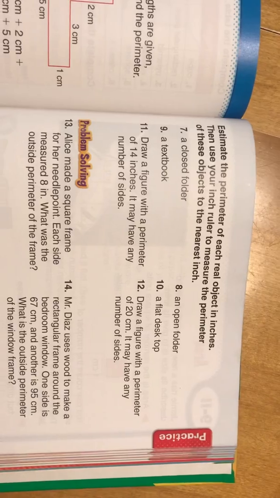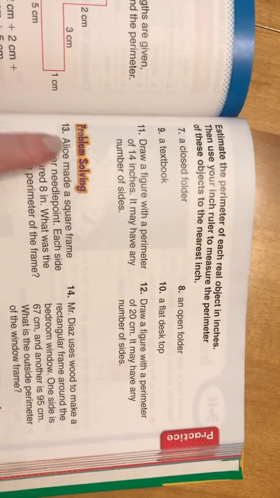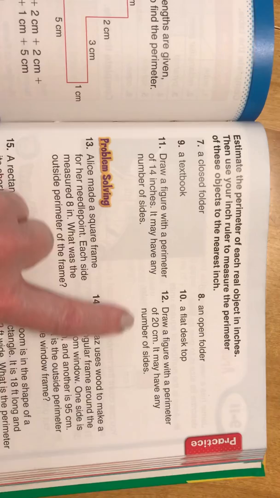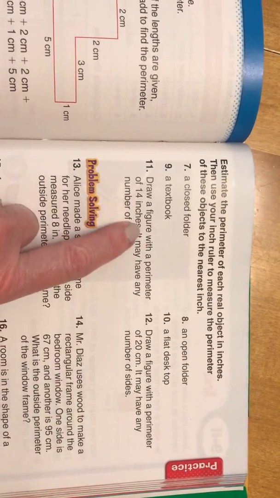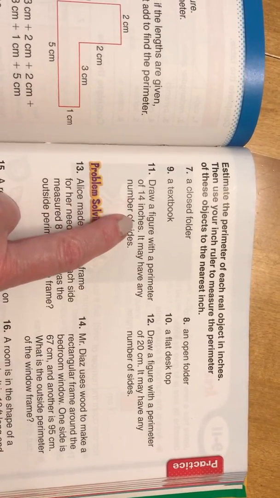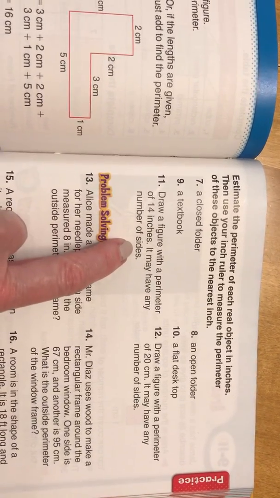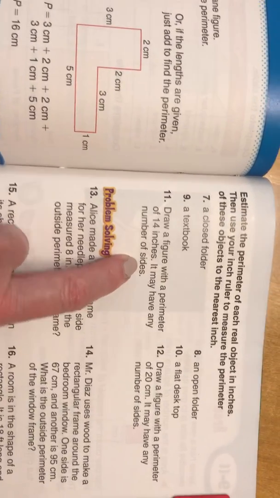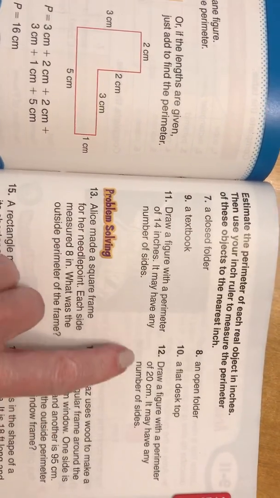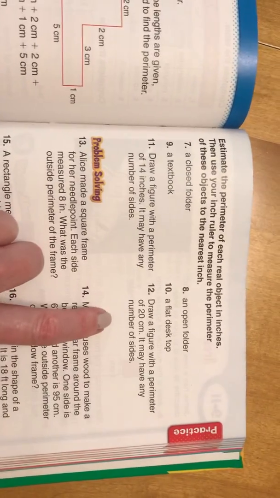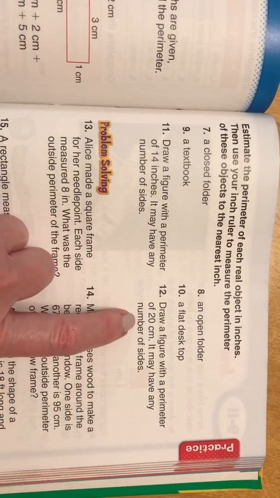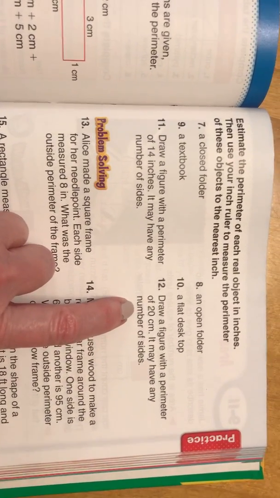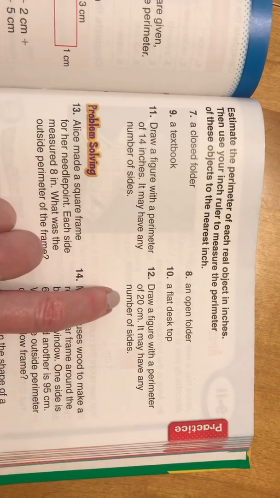Now for 11 and 12, you have directions to follow. So just go ahead and follow the directions for 11 and 12. And I noticed right here, 11 says draw a figure with a perimeter of 14 inches. It may have any number of sides. So go ahead and as closely as you can, if you're using your finger or if you have your ruler, you can draw it out first. And then you can actually measure it to see how close you are. And you don't have to erase your estimate because it's just a guess, as long as it's reasonable.